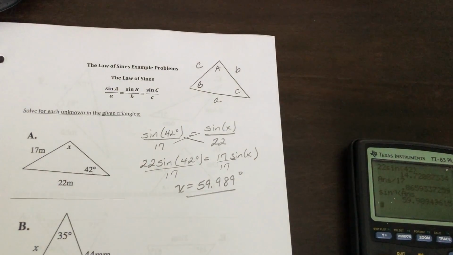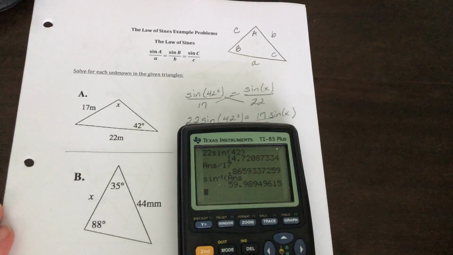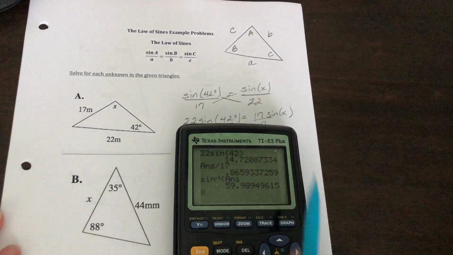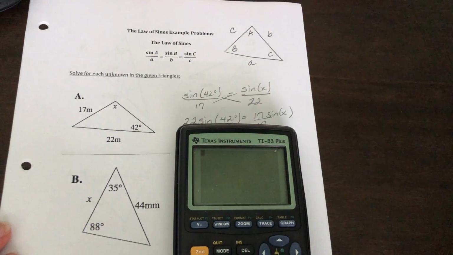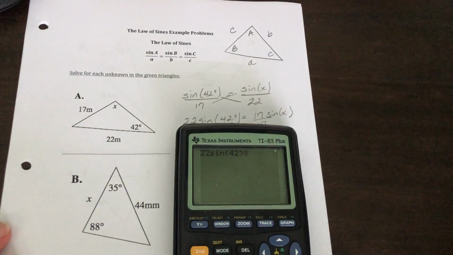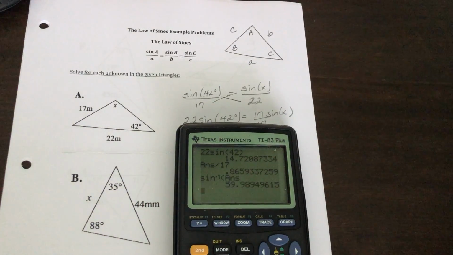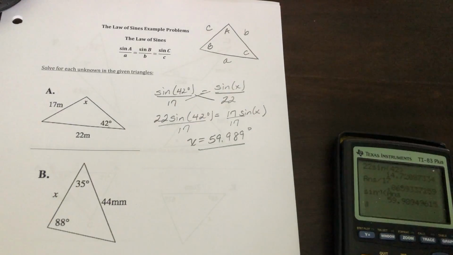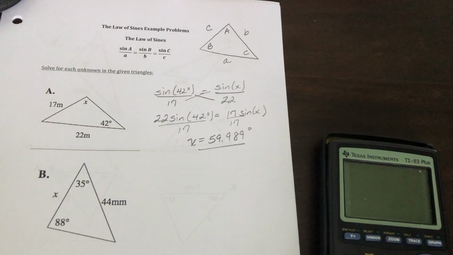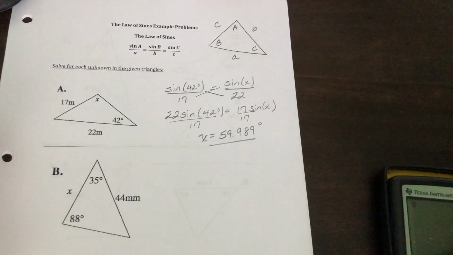Now, the way I would have done this in the calculator real quick, and you'll get quicker at this: we're going to do 22 times sine of 42 in the calculator, divide by 17, and then inverse sine it. And we'll get the answer. You need to be able to cross multiply quickly, not only for this, but for SAT stuff.